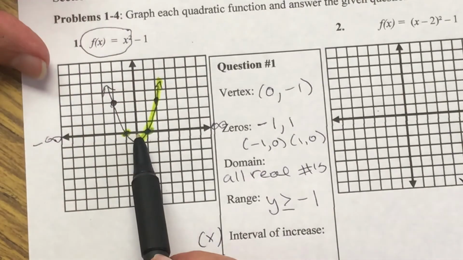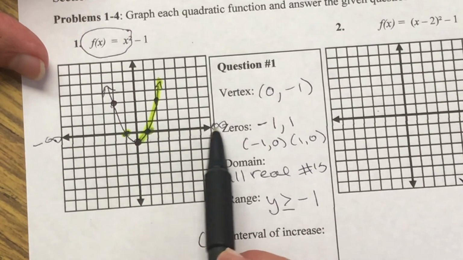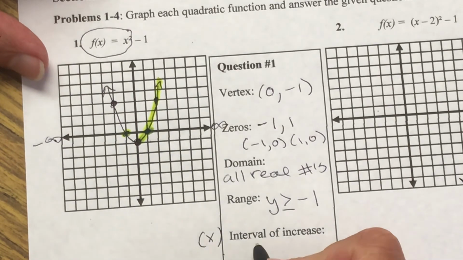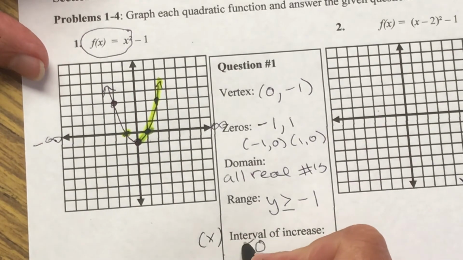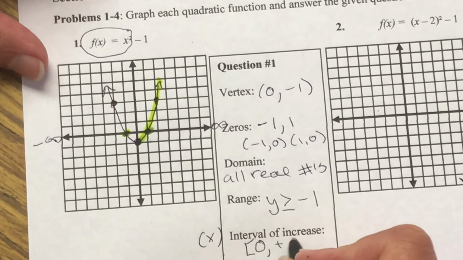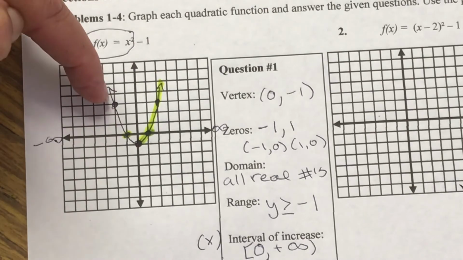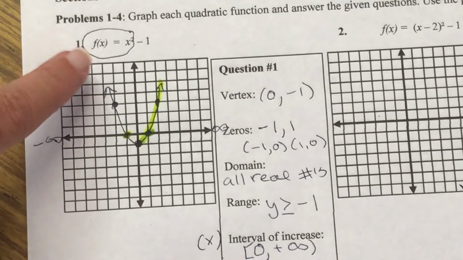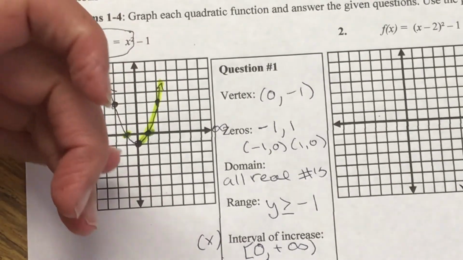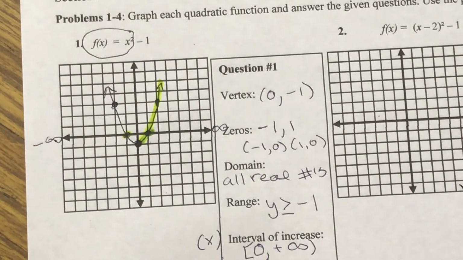If we go straight up, that's 0 all the way to positive infinity. From 0 to positive infinity. Decrease is this side. That's going to be negative infinity to 0.